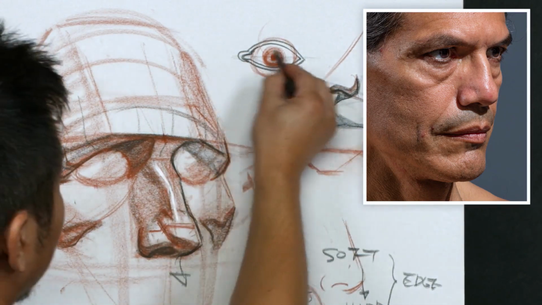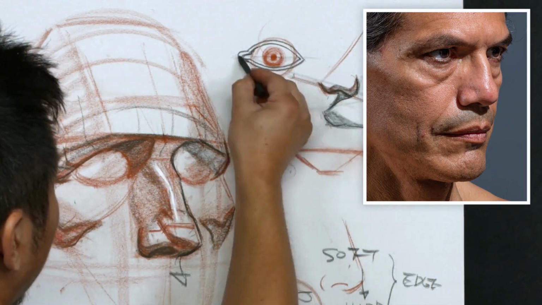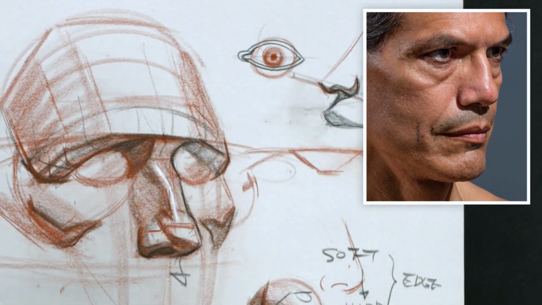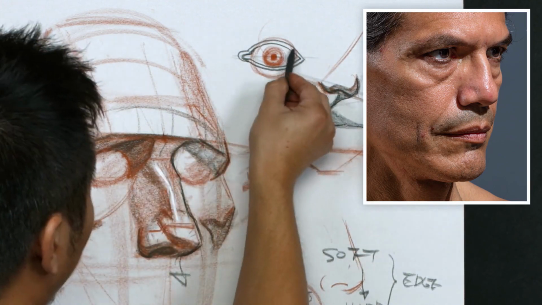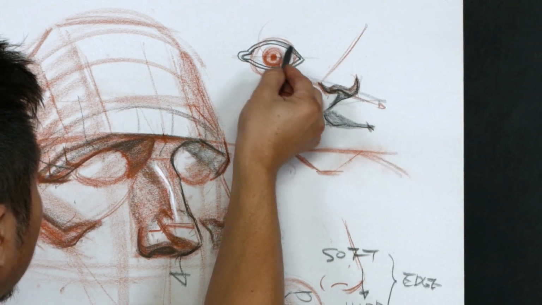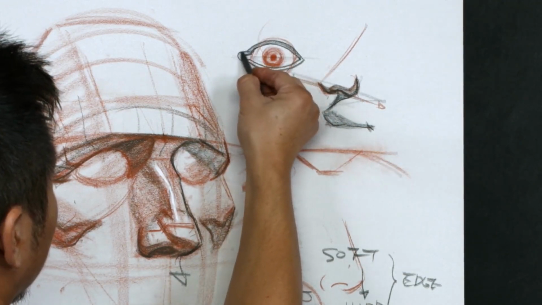At this time, just make them connect. It's fine. I need to make sure the lines connect both laterally and internally, because this whole portion right here is the down plane of our upper eyelid. So that is actually going to be in shadow like this.